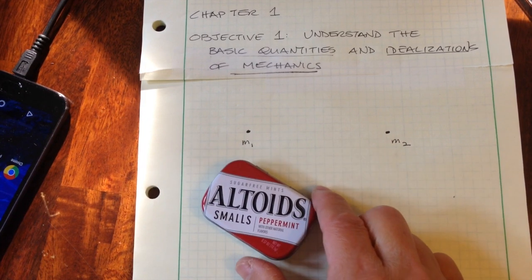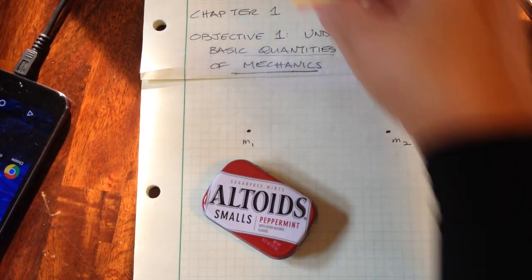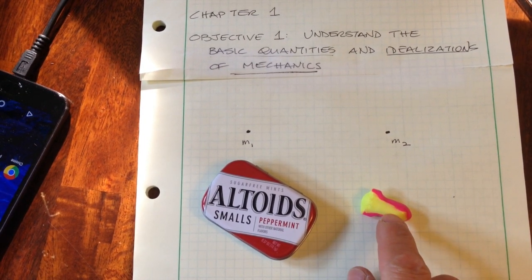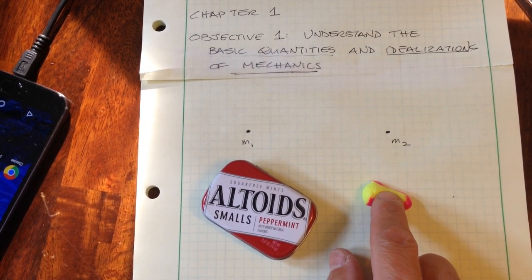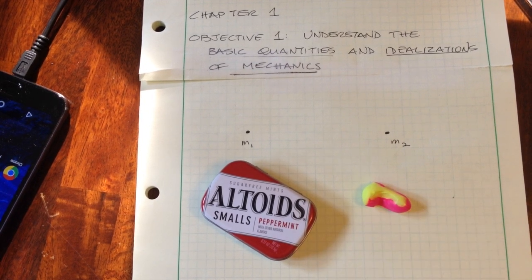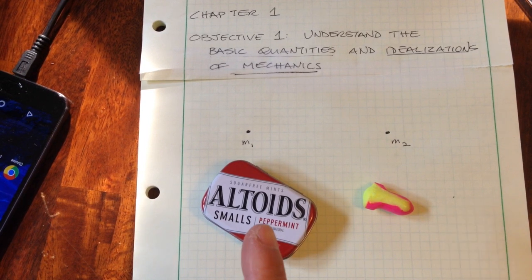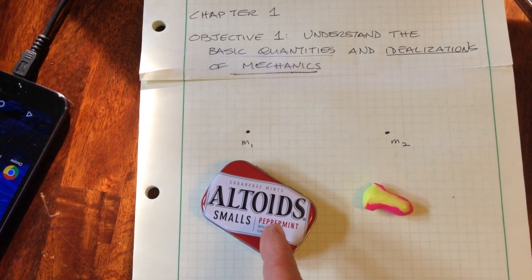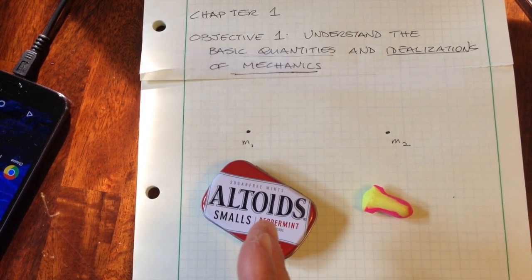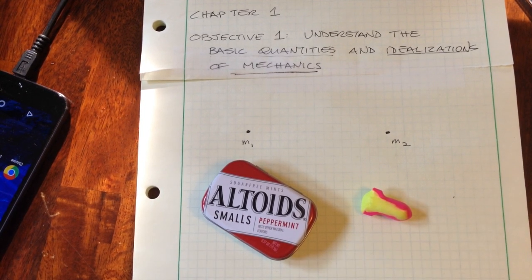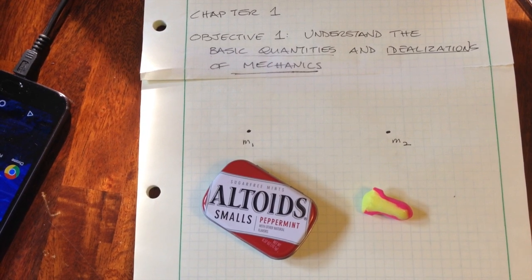It will never change. As opposed to, let's say I have this earplug. This is not a rigid body. If I press it, it changes shape. It changes over a period of time. We won't be analyzing bodies that behave this way. We'll be analyzing bodies that behave this way, meaning the body doesn't change in shape before and after a load application.